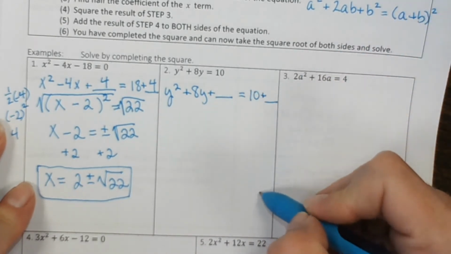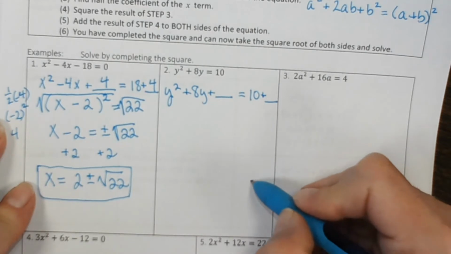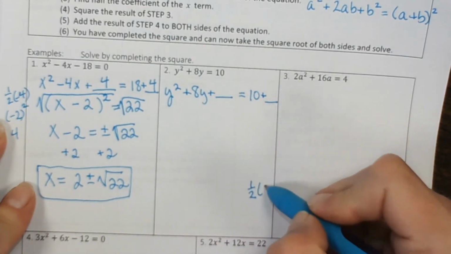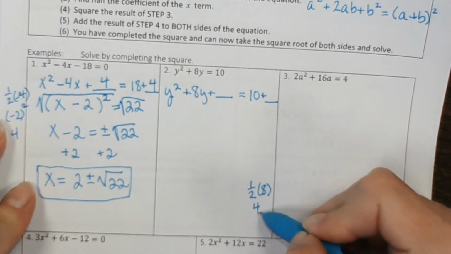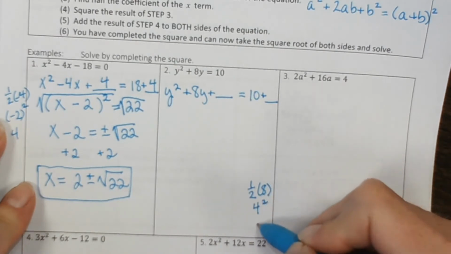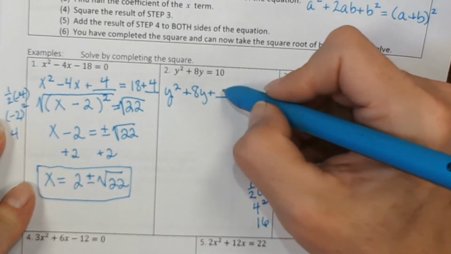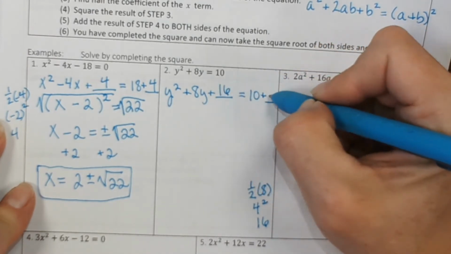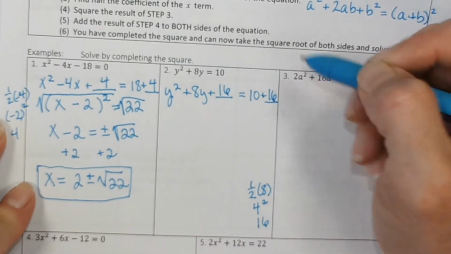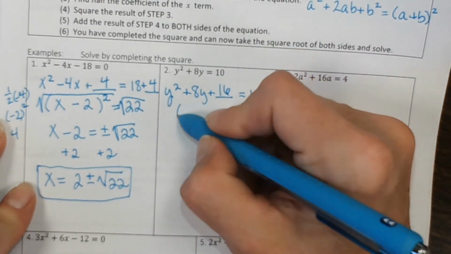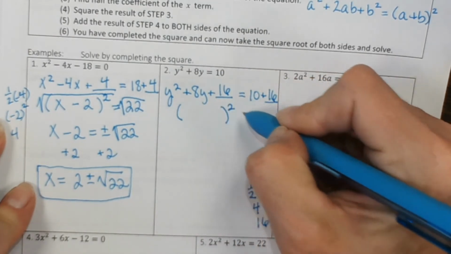Okay, and I'm going to go down here. I've got some room down here. I'm going to take, okay, what is 1/2 of that middle term? 1/2 of 8 is 4, and then 4 squared is 16. So this is the number that's going to get added to both sides. So 16 and 16.